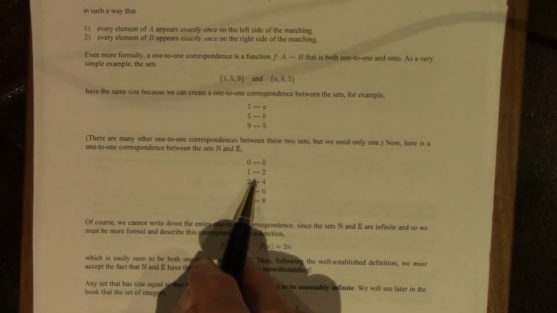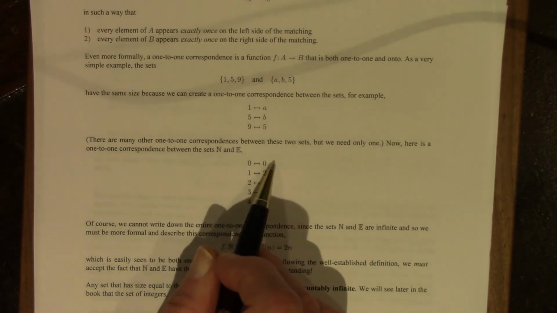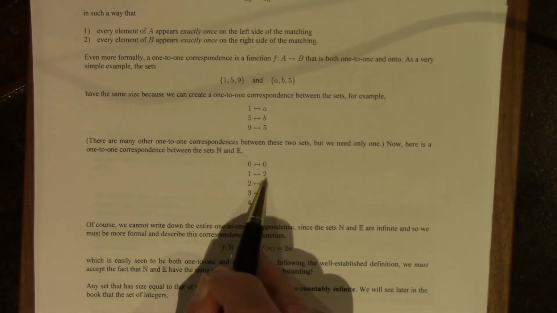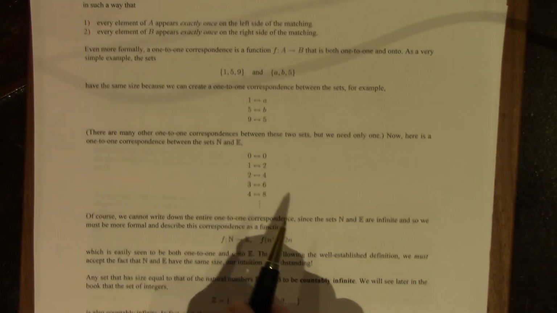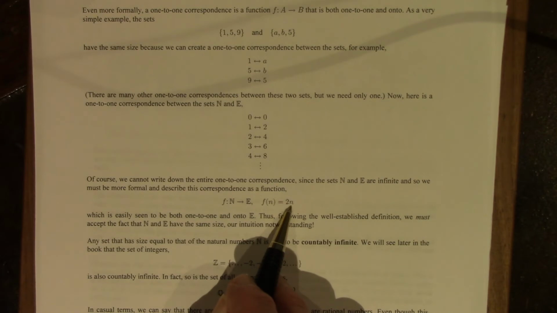Here is a 1-to-1 correspondence between the natural numbers and the even natural numbers. 0 corresponds to 0, 1 corresponds to 2, 2 corresponds to 4. Well, we can't finish this 1-to-1 correspondence. We need a formula, we need the function, and it is simply multiply by 2. That will send the natural numbers to the even natural numbers in a 1-to-1 and onto fashion. It's a perfect matching of the two sets. Therefore, according to Cantor's definition, which is now well established, the two sets have the same size.